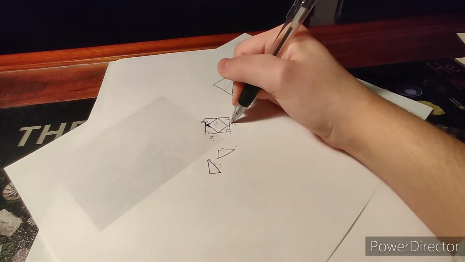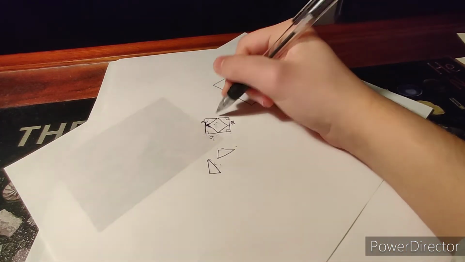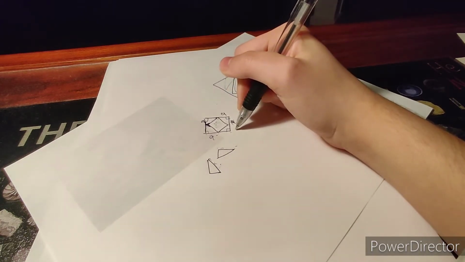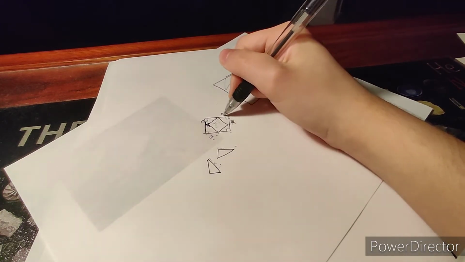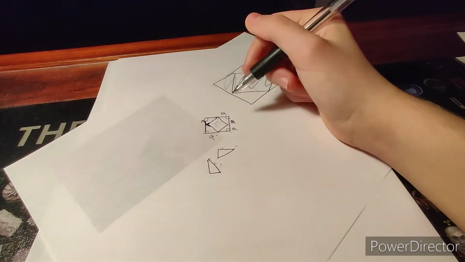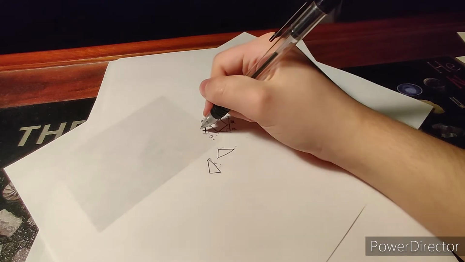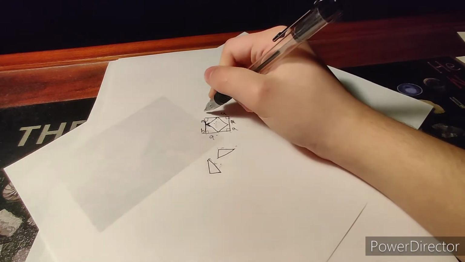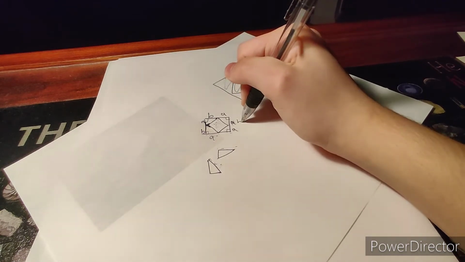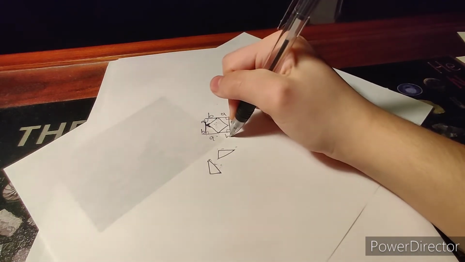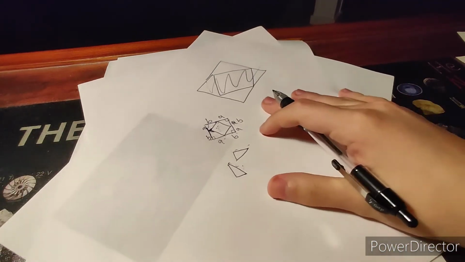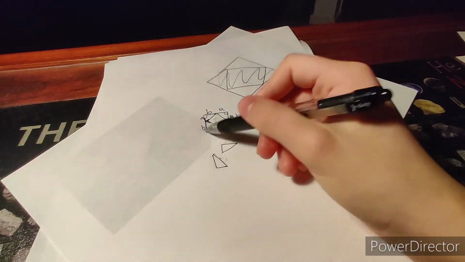Oh wait, no, sorry, that's B. From this point to this point is also A, and from this point to this point is A. And the rest we'll call B. So we'll say that's a B, that's a B, that is a B, and that is a B. Okay? So, A and B are right here.